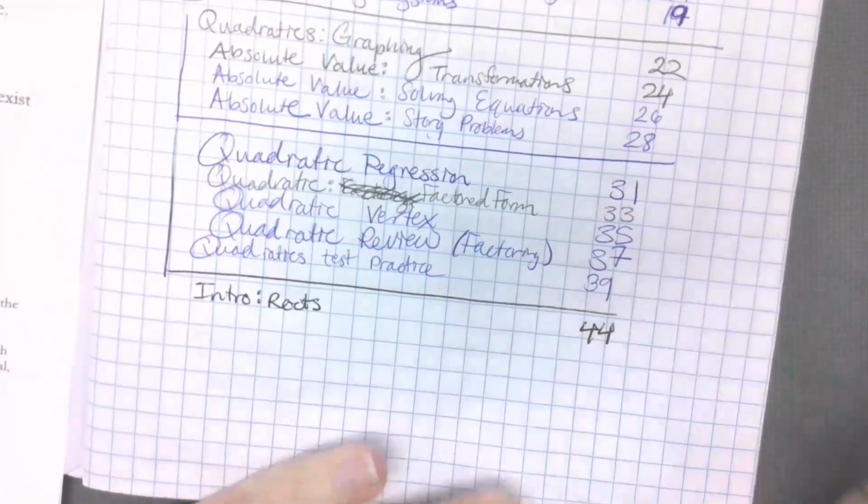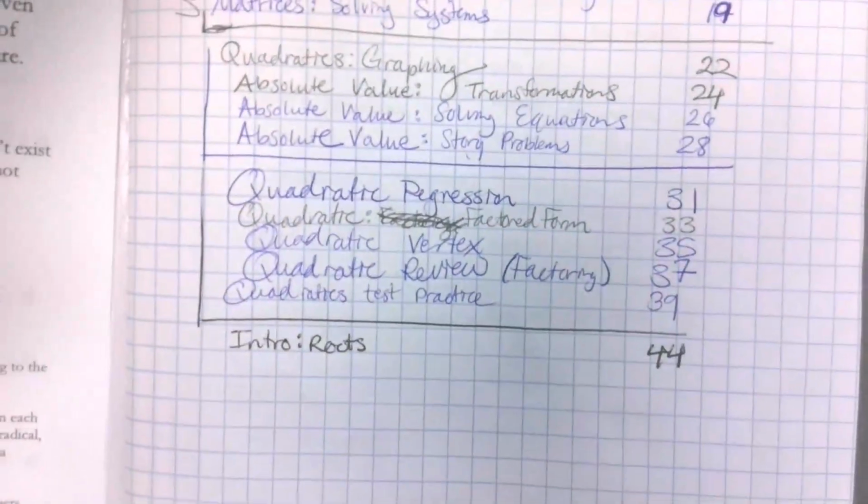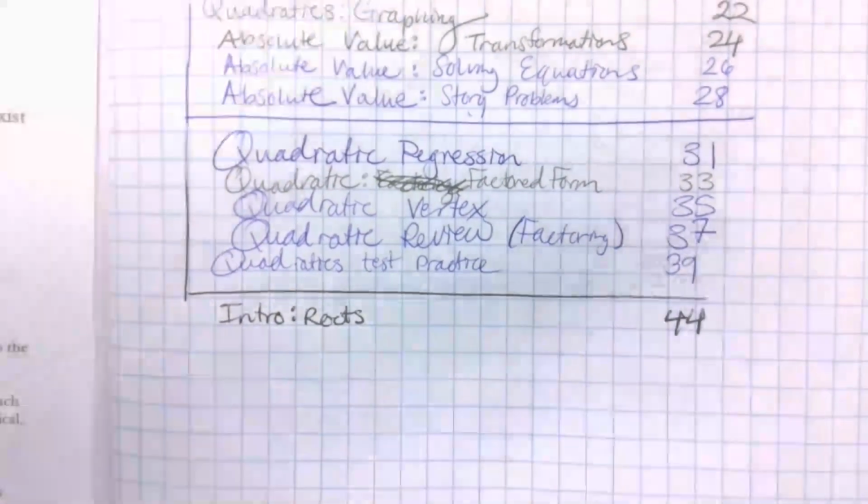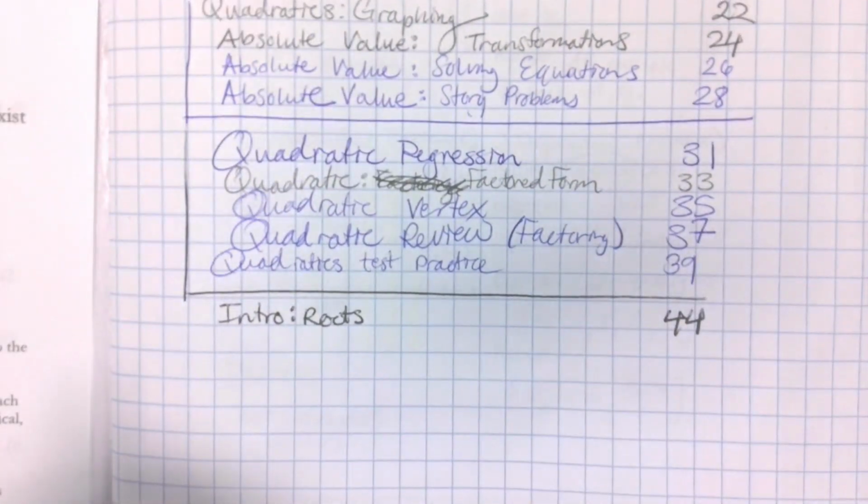I'm going to be on page 44 just because I've done so much extra practice. All right.